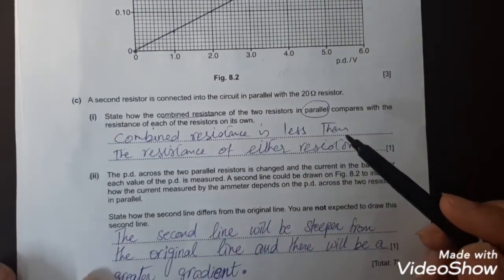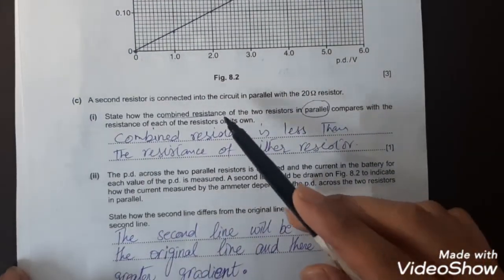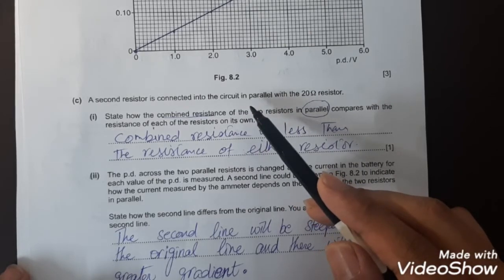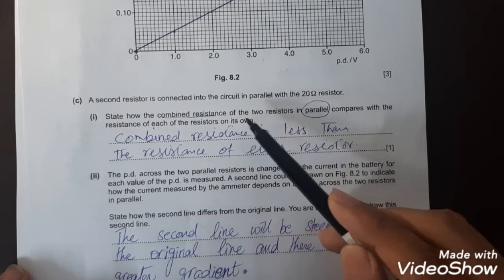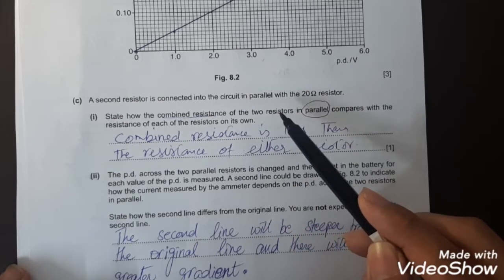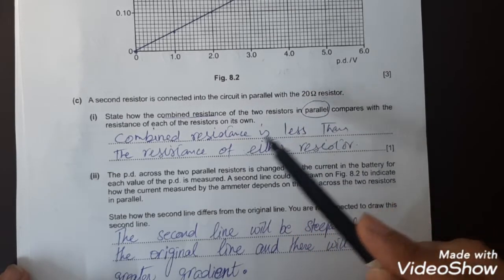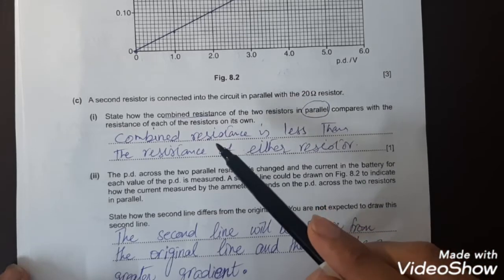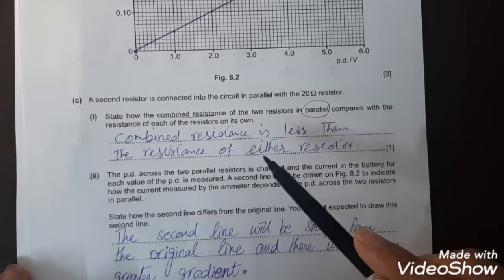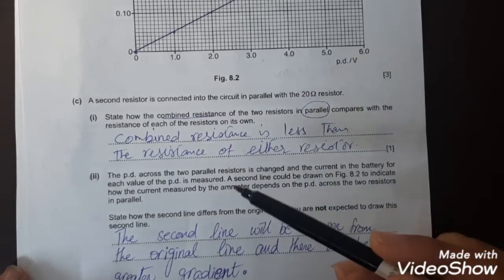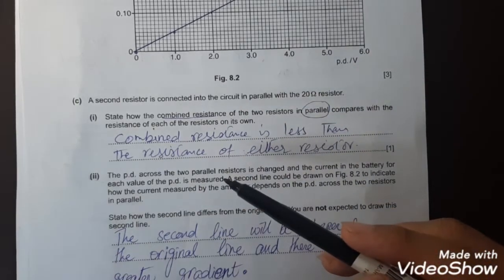Then part C states a second resistor is connected into the circuit in parallel with the 20 ohm resistor. State how the combined resistance of the two resistors in parallel compares with the resistance of each resistor on its own. The combined resistance is less than the resistance of either resistor. So this is what we'll write in part C of part 1.